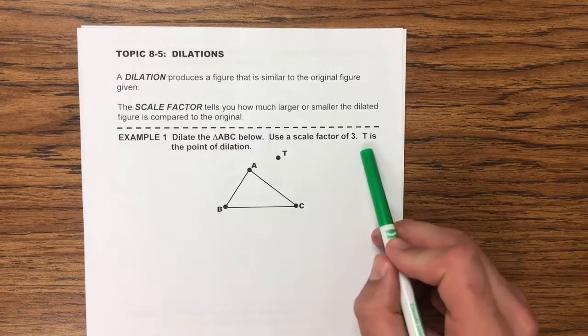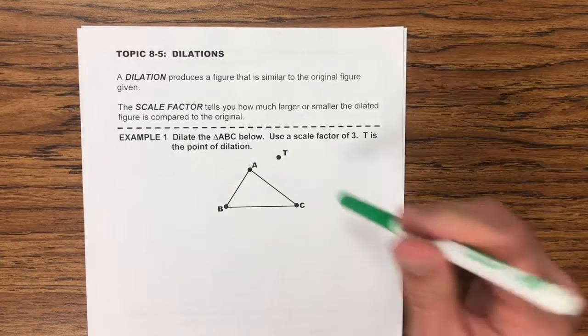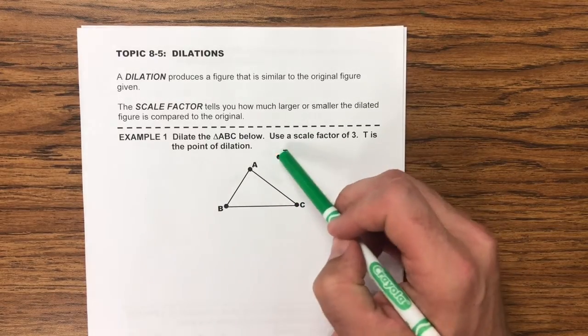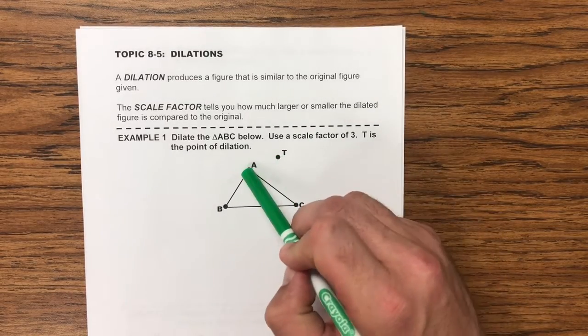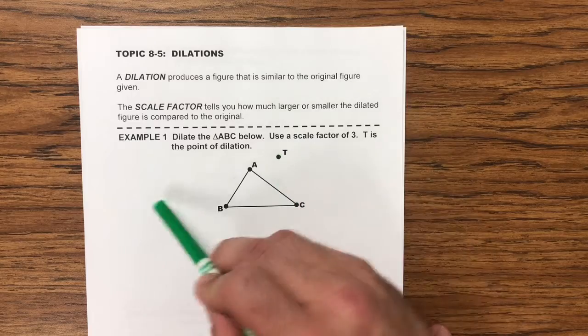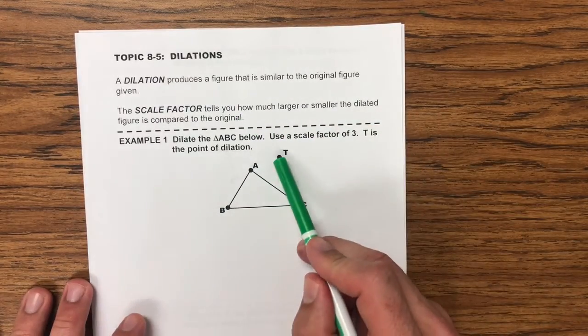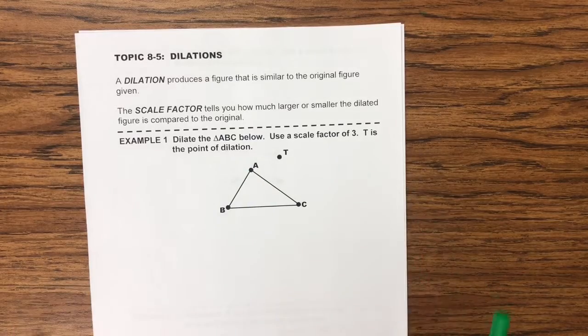Okay, another thing is T is the point of dilation. That means that we use T and we don't move it. But we'll see what is the distance from T to A, and then we'll multiply it times 3 to find our new A. So, what really helps is whenever we have a ruler to do this.